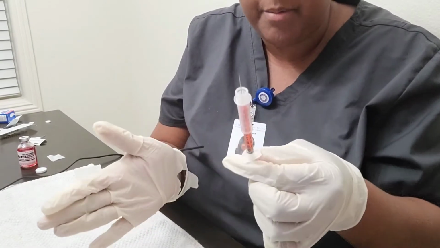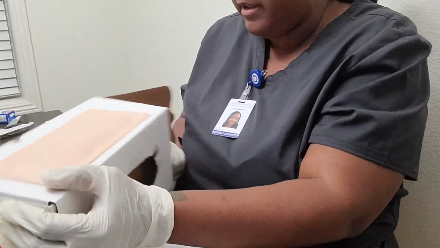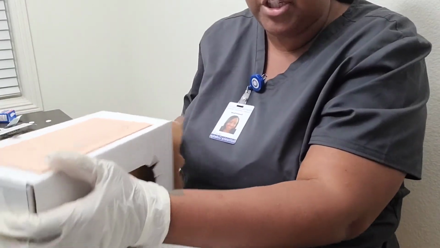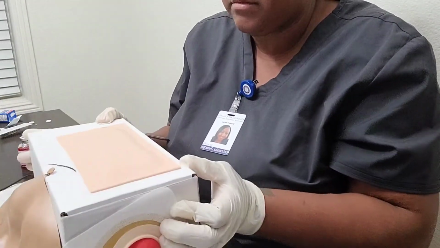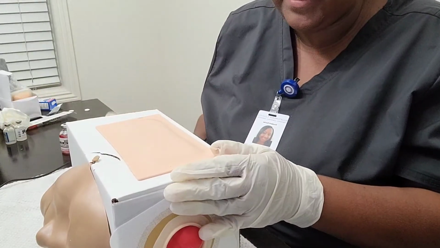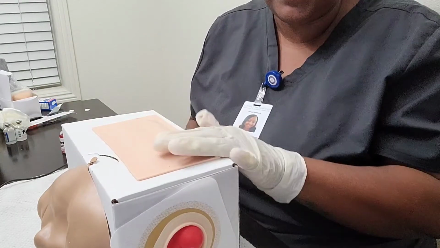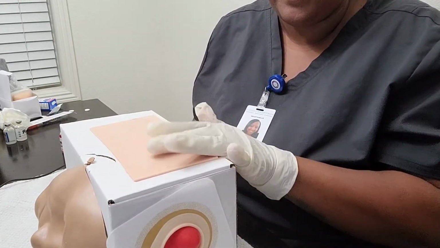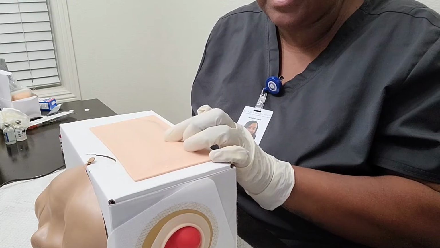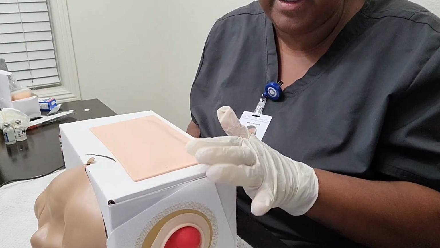Okay, so now I will place this aside, and now I will pick the area for administration. I will inspect the surface, select the appropriate site. I will inspect the skin surface, look for any bruising, inflammation, or edema.